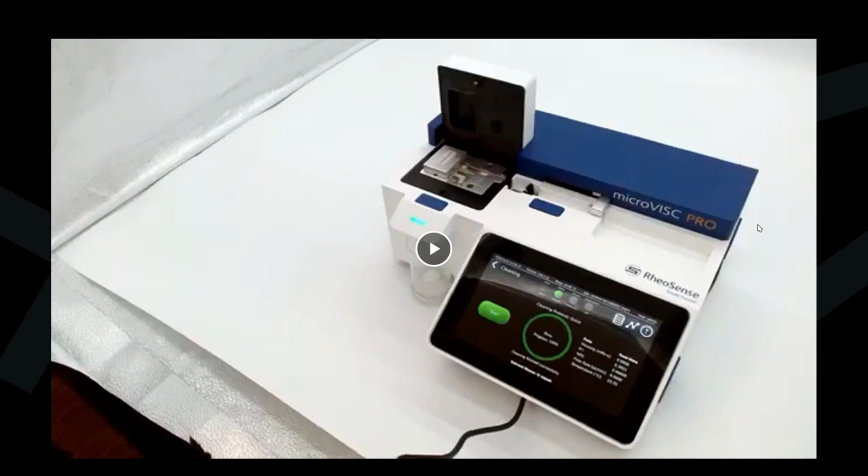What we do is start from a very low viscosity sample and measure viscosity up to a high viscosity sample. In between, we do not clean the chip, and still we can get very high quality data.